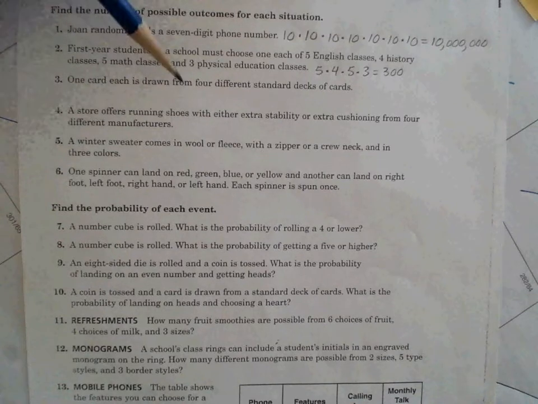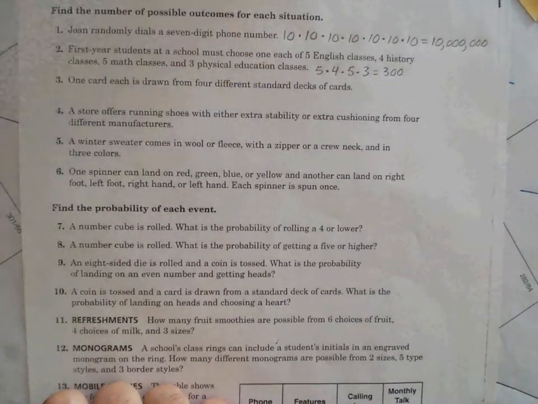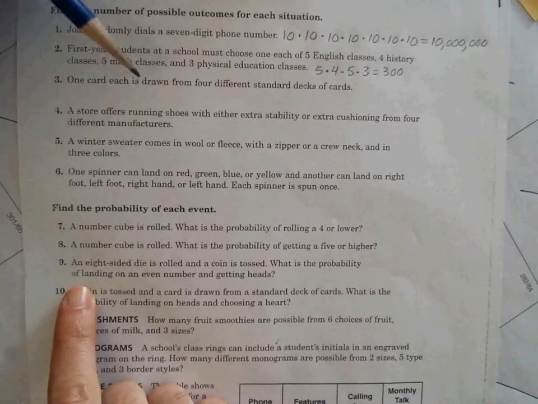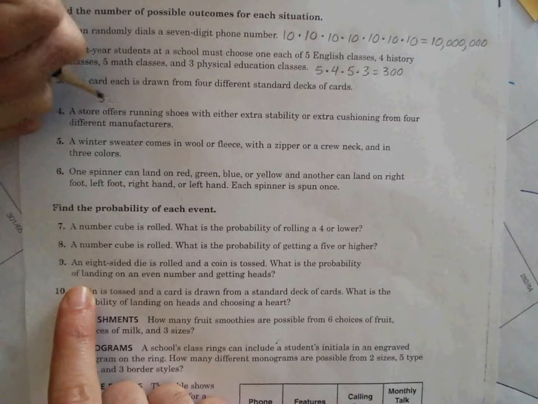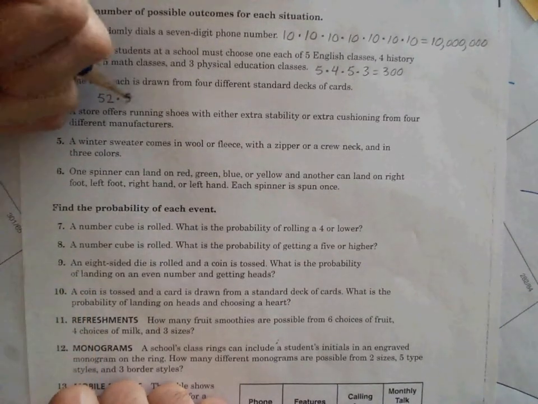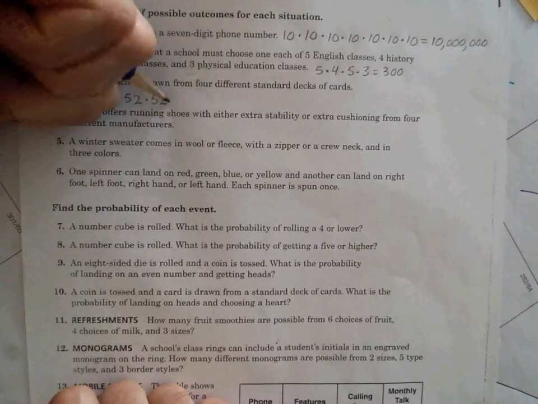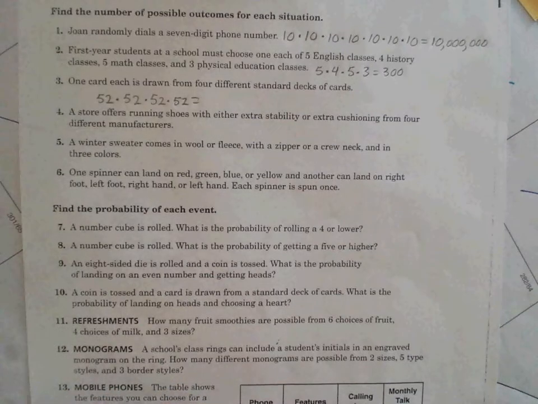So when it comes to a deck of cards, you always have 52 cards in the deck. That's what it means by standard deck of cards, without any special cards like jokers. So if you're drawing a card from each one of those standard decks, when you first pull out a card, you have 52 possible choices out of that first deck, 52 choices out of the second deck, same thing out of the third deck, and then again 52 choices for the fourth deck.